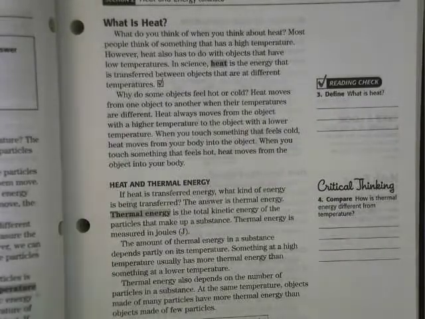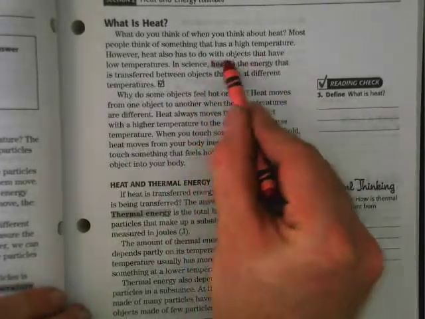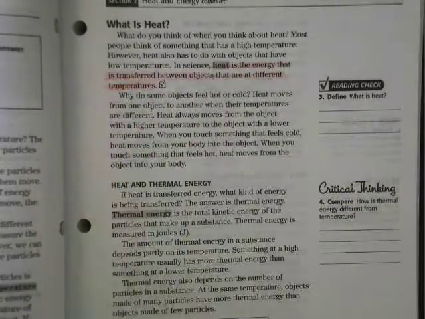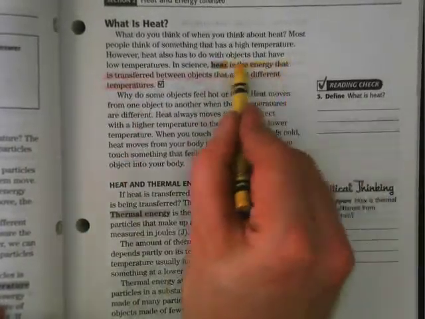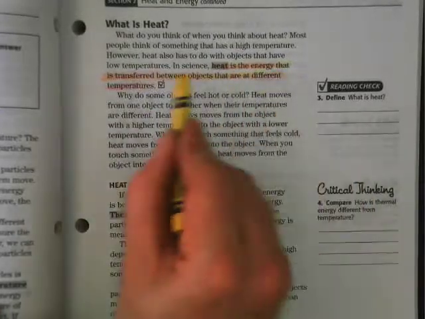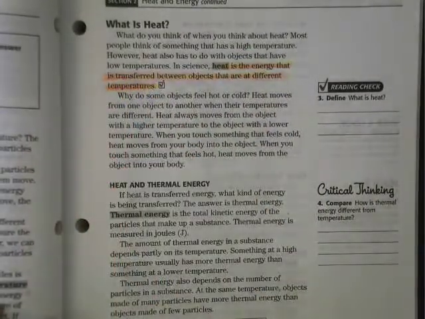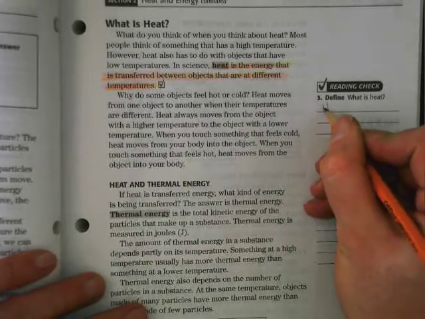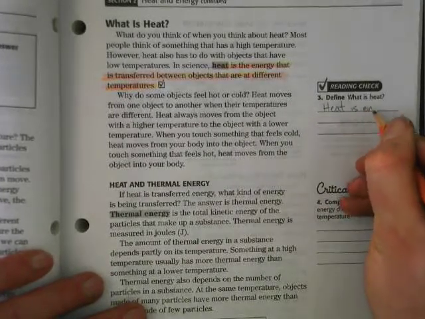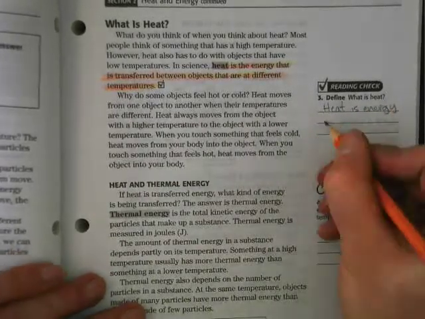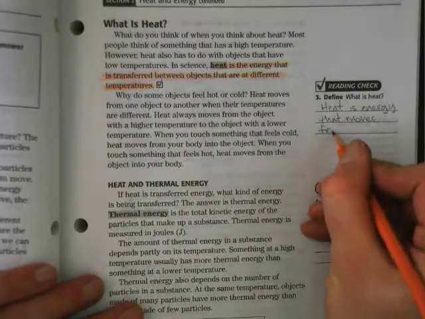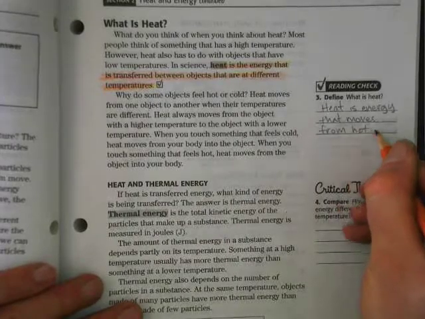So it seems like I found out the answer to my second question, what is heat? It says here that heat is the energy that's transferred between objects that are at different temperatures. And if we look over here, we've got a reading check question number 3. Define what is heat. And it says right here that heat is energy that moves from hot objects to cold objects.